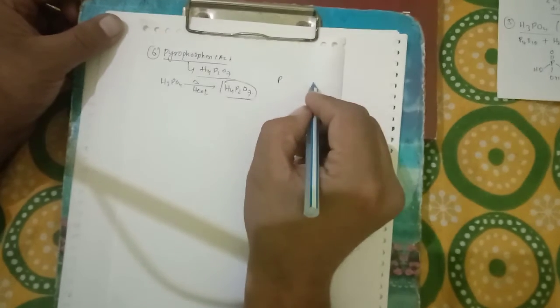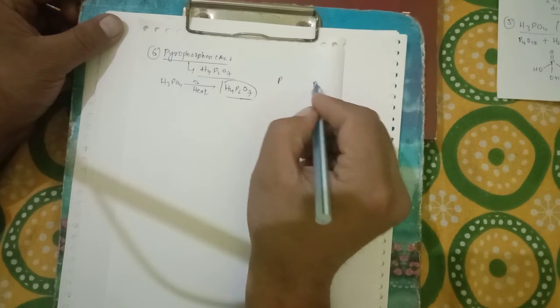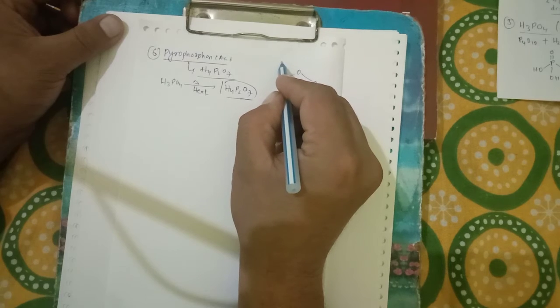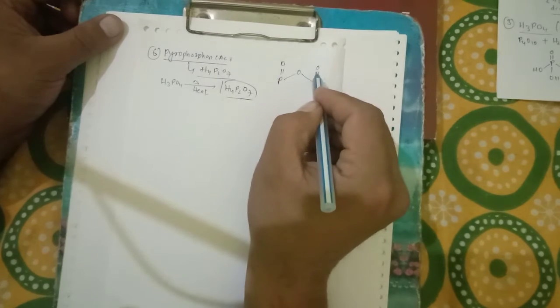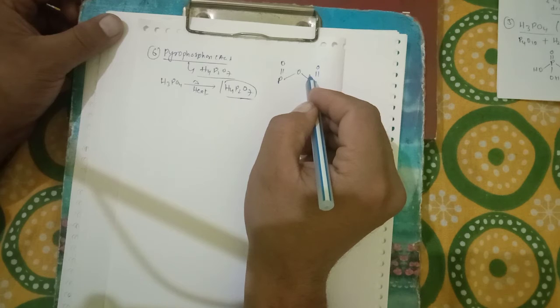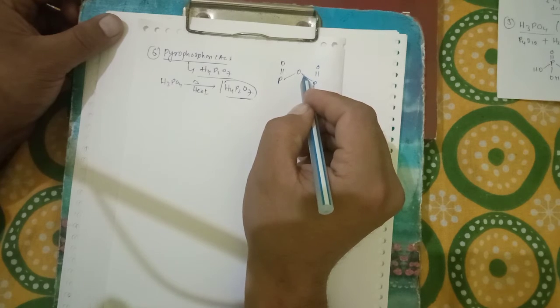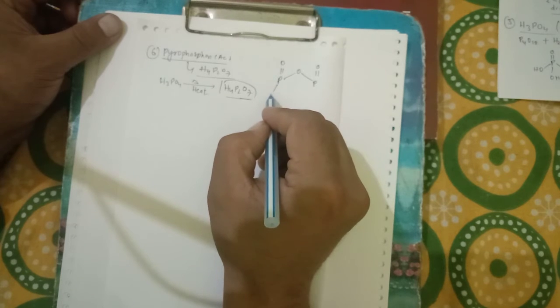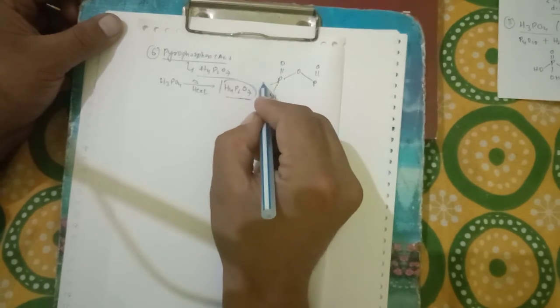Here a phosphorus atom is linked with another phosphorus atom through an oxygen atom. Each phosphorus atom is also linked with an oxygen atom through a double bond, and each phosphorus atom is linked with OH.